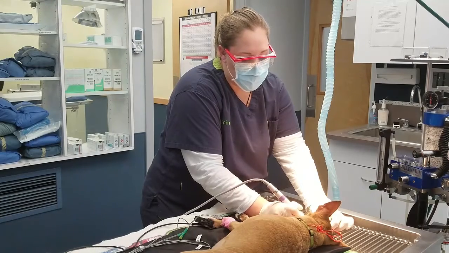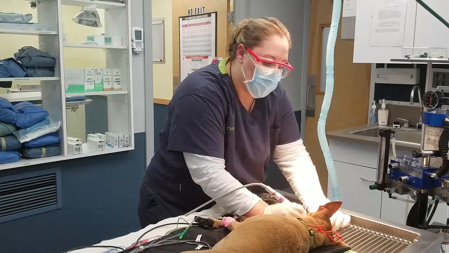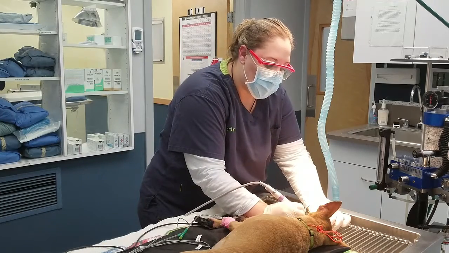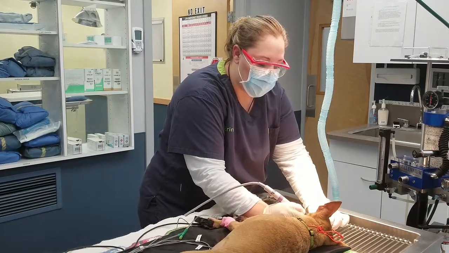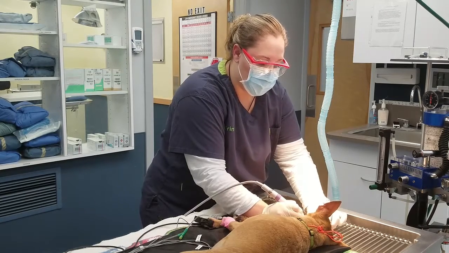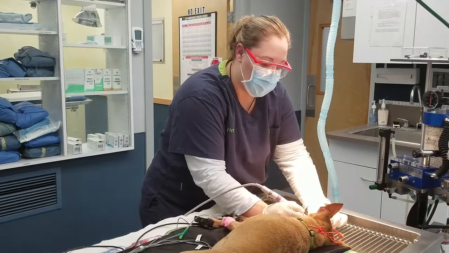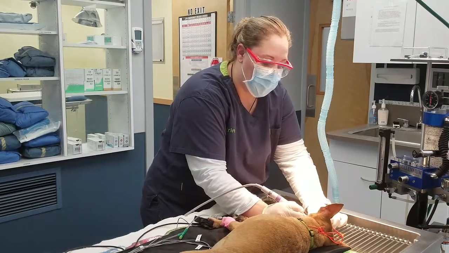We don't want to spend too long on each tooth because it can overheat. You want to make sure that you have an appropriate amount of water flowing from your handpiece as well. If you don't, then that can also cause it to overheat and cause damage to the tooth, because the tooth is a living part of the body.